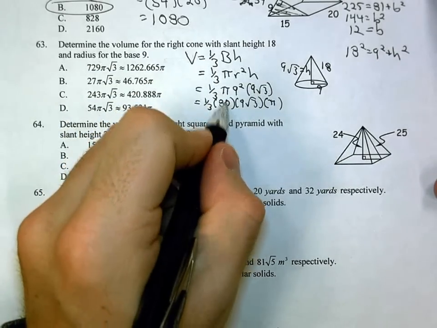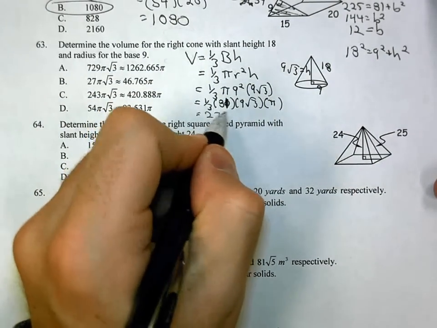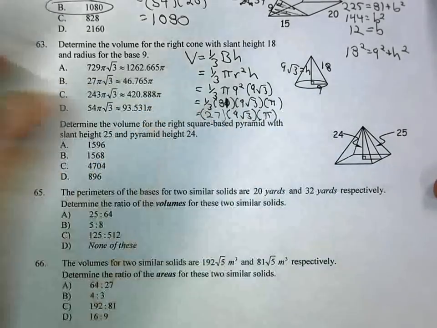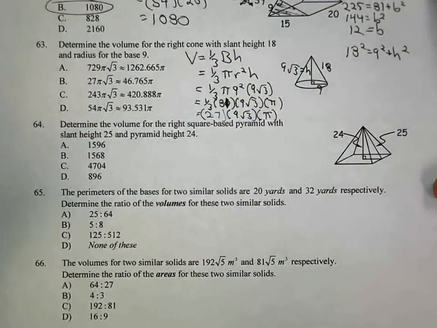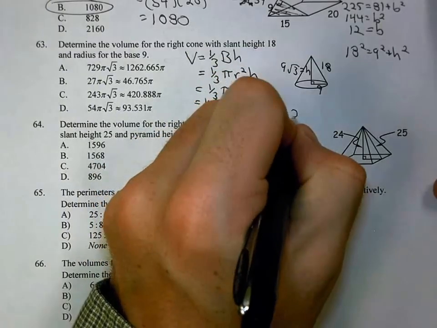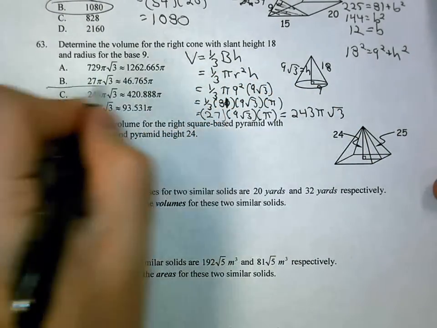1/3 of 81 is 27, times 9 root 3 times pi. 27 times 9 is 243, so we get 243 pi root 3 as our answer. So it's C.